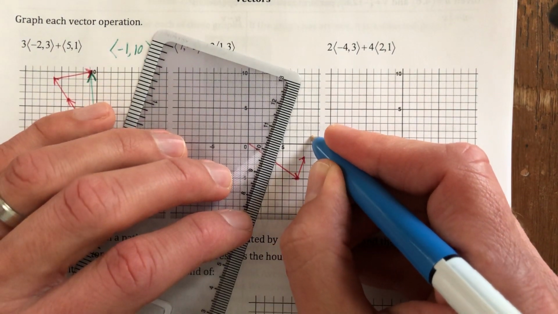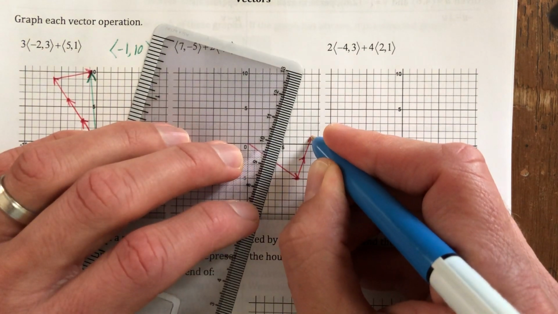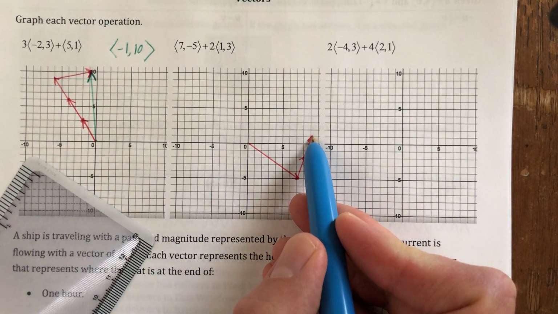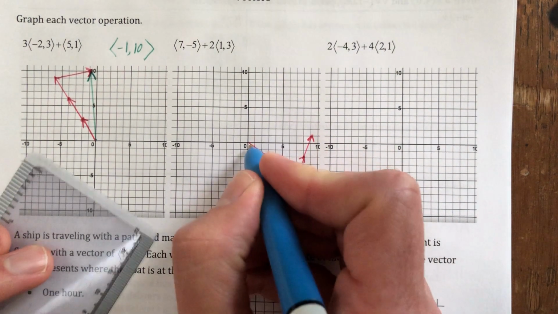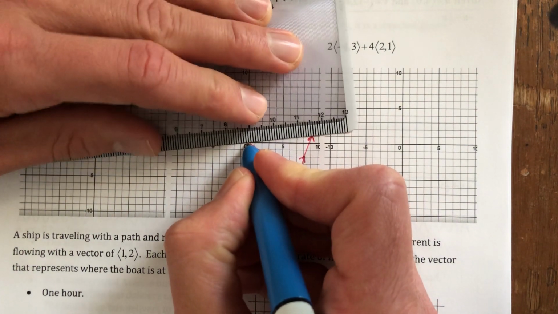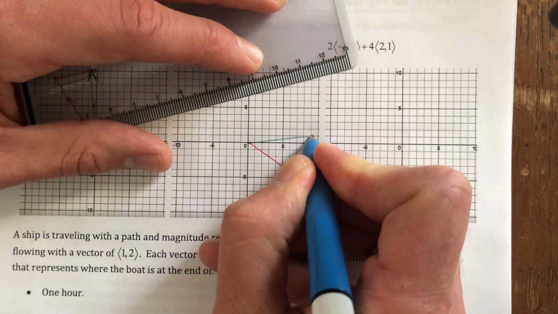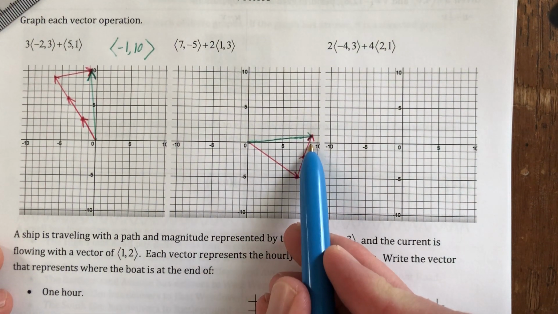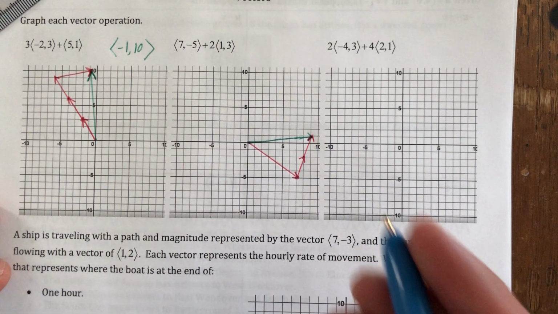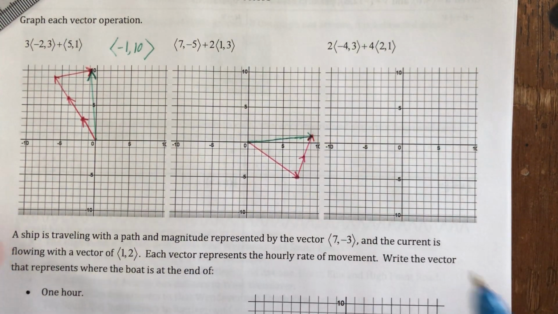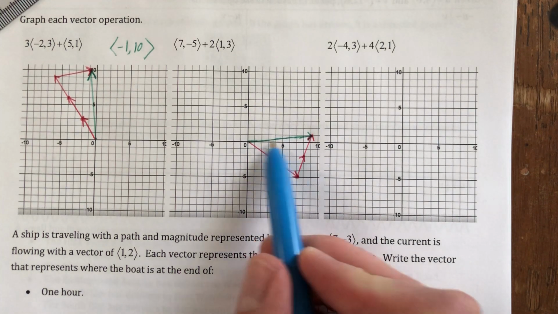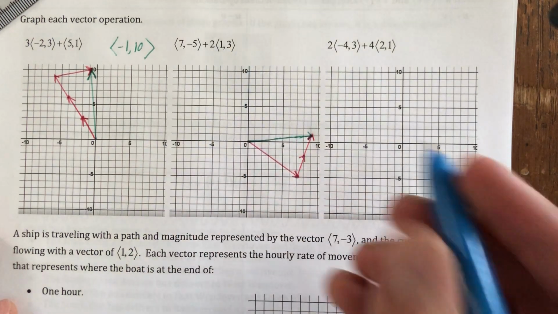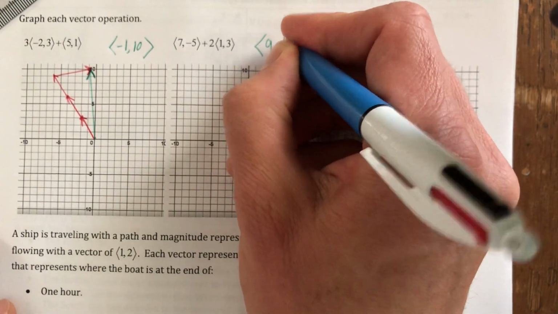1, 1, 2, 3. There we go. And so now we will connect the origin to the end of this whole thing. So we had 1 of those and 2 of those. So from the origin to here, we have this. So 9, 1. You just have to find out where it ends. You don't have to draw that resultant vector to find where it ends, but that is the resultant vector. Like this is the result of this vector plus 2 times that vector, and it is 9, 1.